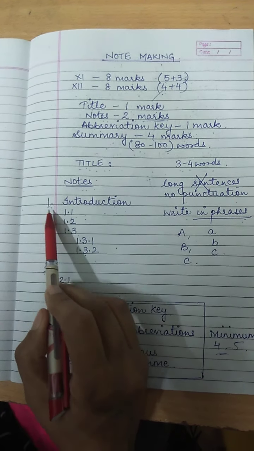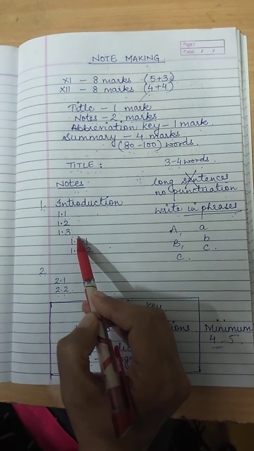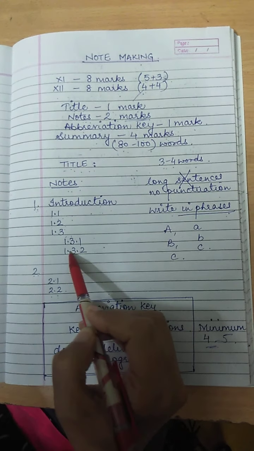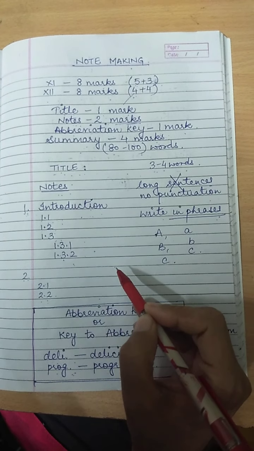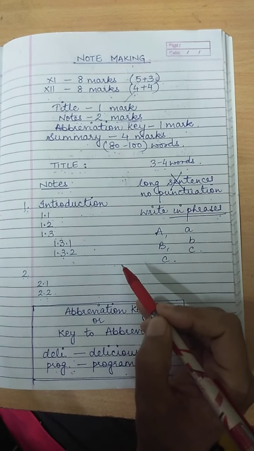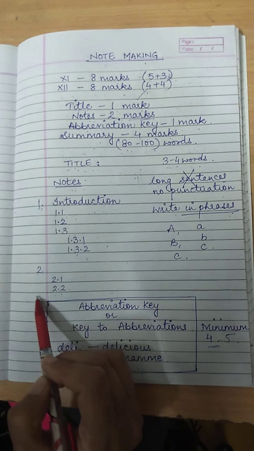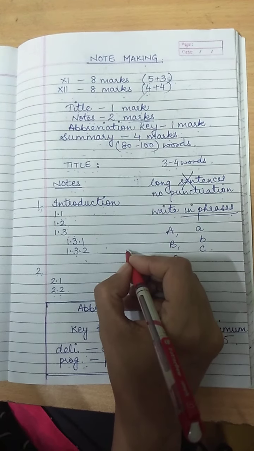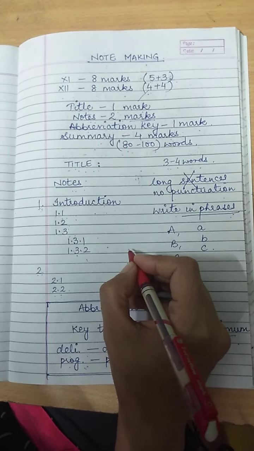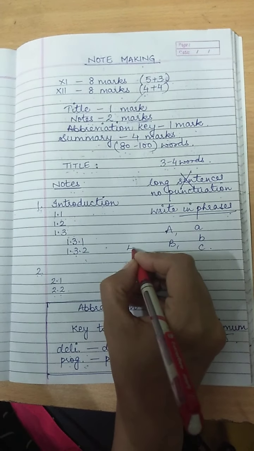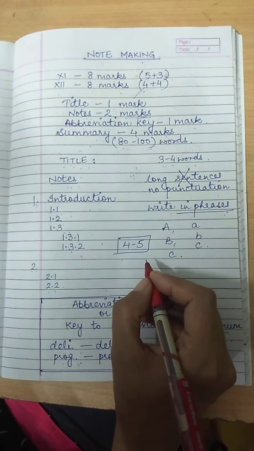And we further divide it into subsections 1.1, 1.2, 1.3, and if the third point requires another subsection, we divide it again. In between these notes, we are free to make abbreviations of the long words or use symbols. In case of abbreviations, we can write them accordingly, and similarly for the next paragraph also. Remember one thing, that even if the passage is divided into say 6-7 paragraphs, you still have to make them in 4 to 5 points, not more than 4 to 5 points, because this is only of 8 marks.